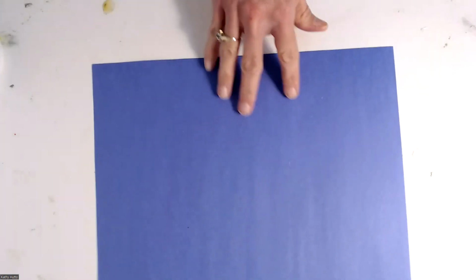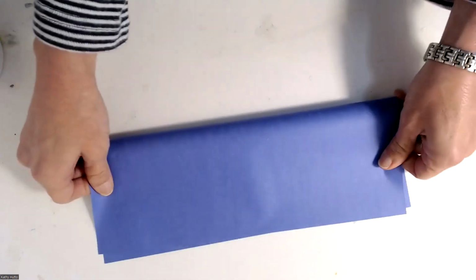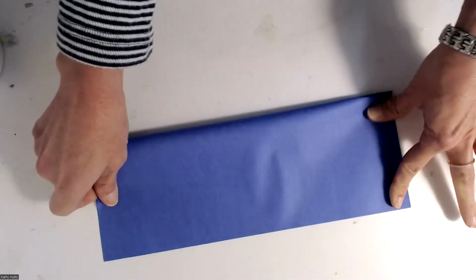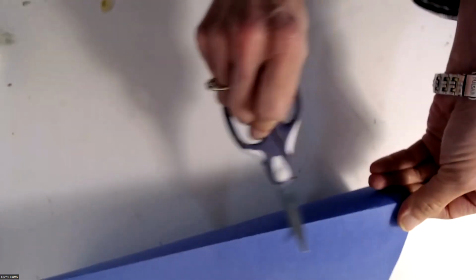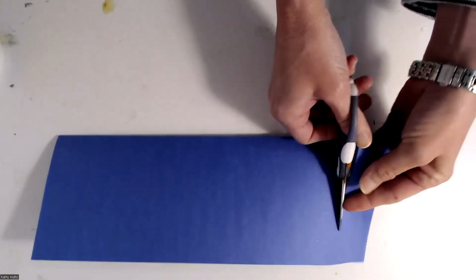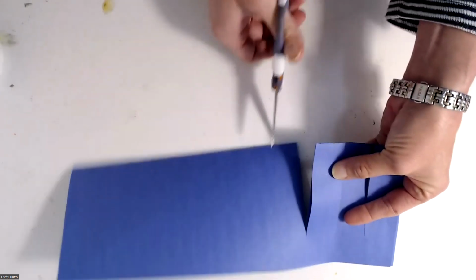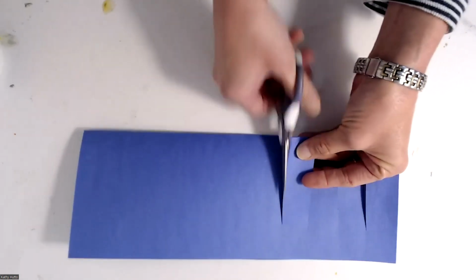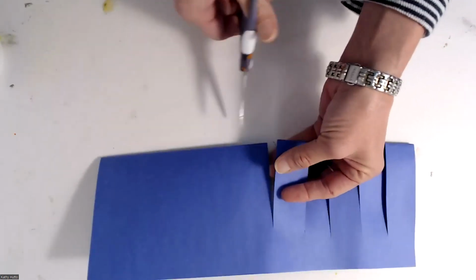Okay, now onto that second piece of paper. This is going to be the outside of the lantern. We're going to fold it in half, and then we're going to cut on the fold. This is very important. Make sure you're cutting on the part that you folded, almost all the way to the top. You're just going to make slits all the way down. But remember, don't cut the very top. We're going to need to glue that part.